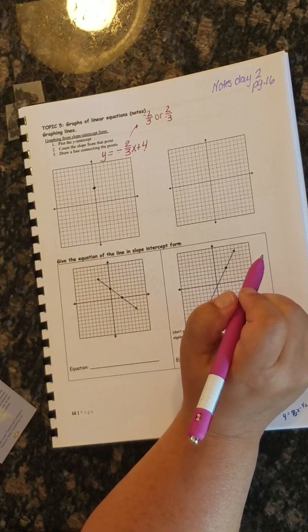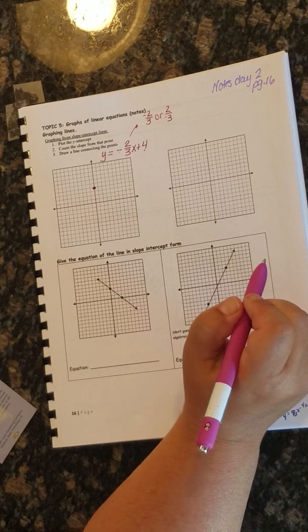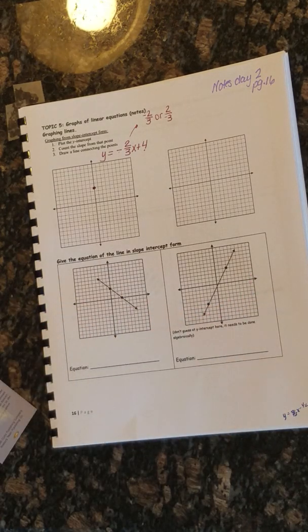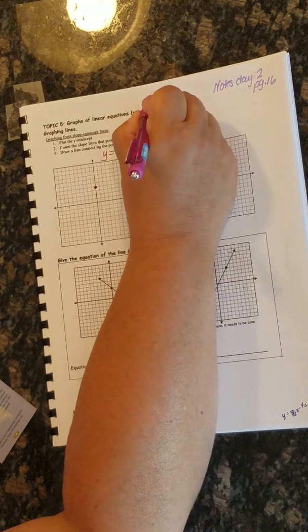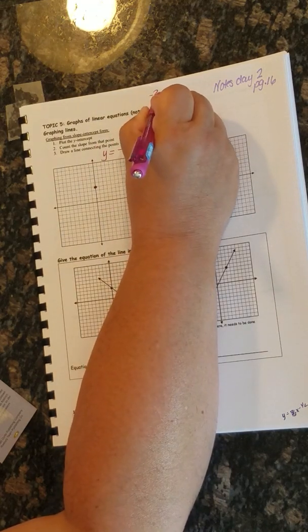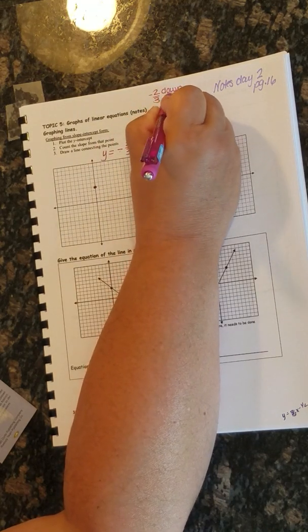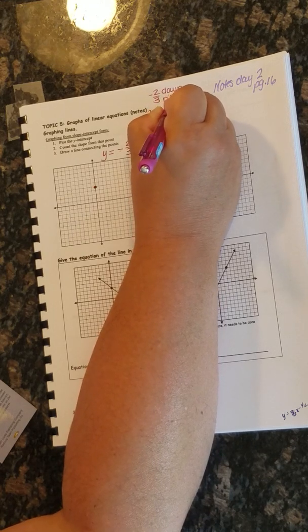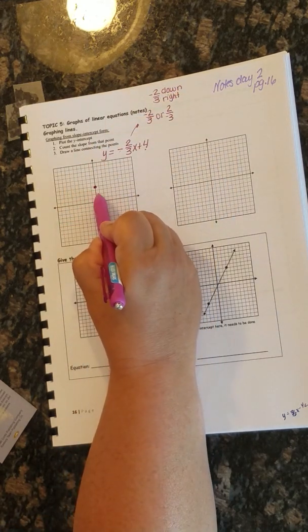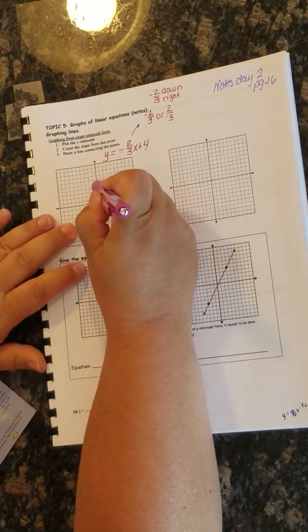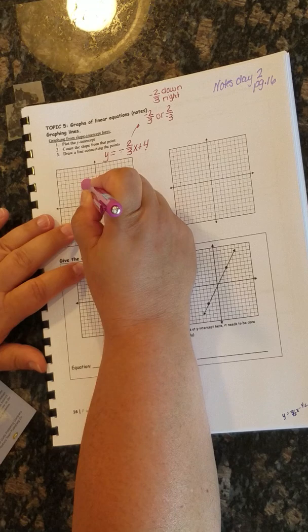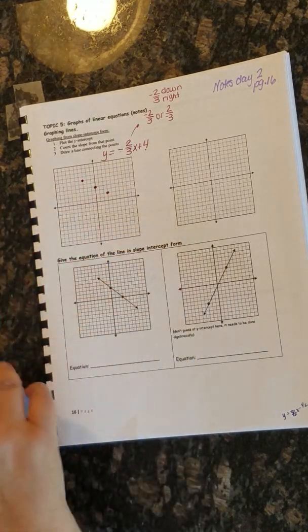Your next point is going to be... I'm trying to see where my answer is. With this negative 2/3, you could go down 2 and to the right 3. That's one thing you could do. So down 2 and then to the right 3, and you land right there. The other thing you could have done is go up 2 and to the left 3 and land right there. But either way, you only need 2 points.